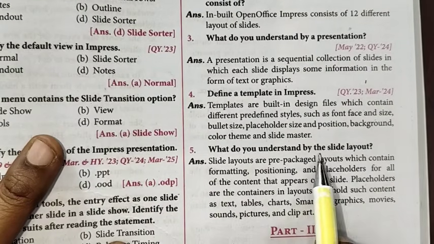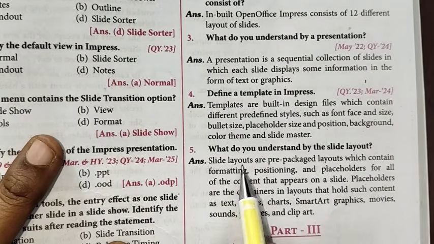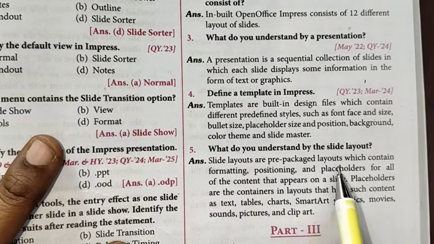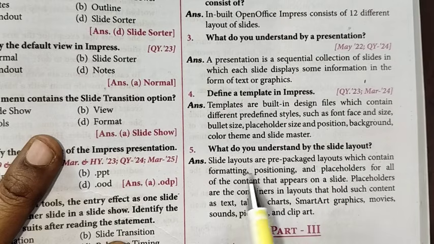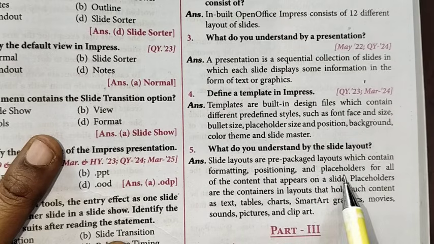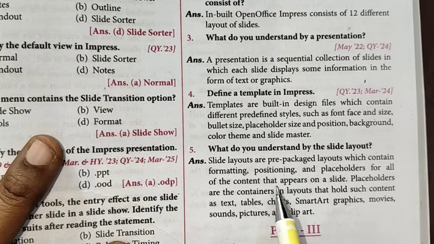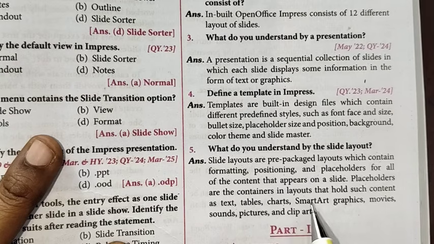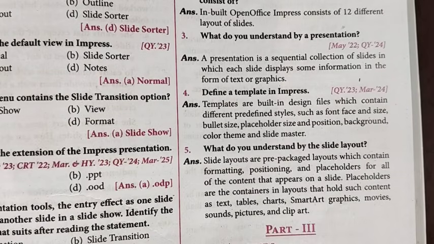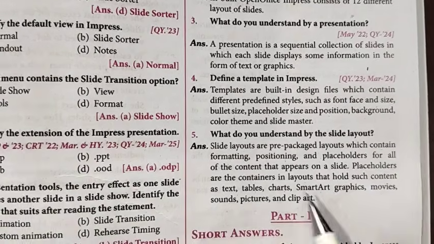What do you understand by the slide layout? Slide layouts are pre-packed layouts which contain formatting, positioning and placeholders for all of the content that appears on a slide. Placeholders are the containers in layouts that hold such content as text, tables, charts, smart art graphics, movies, sounds, pictures and clip art. Part 3, short answer.